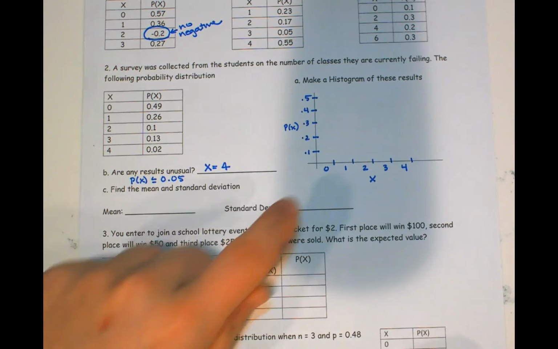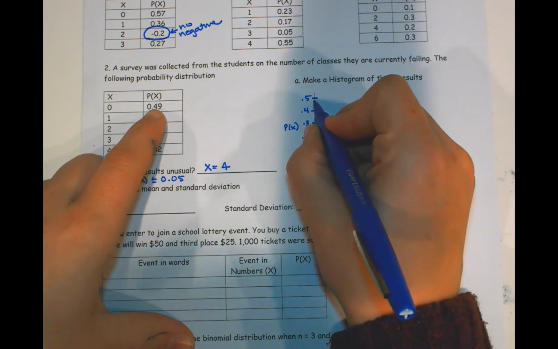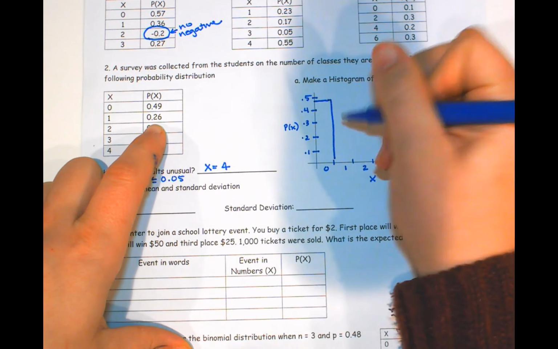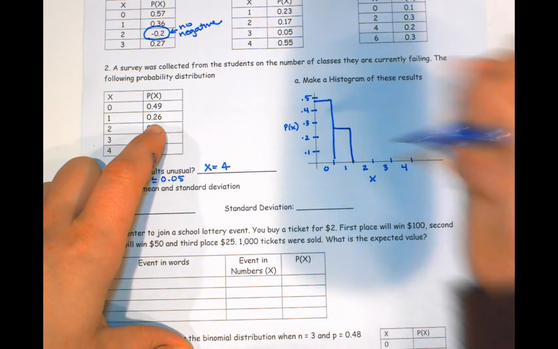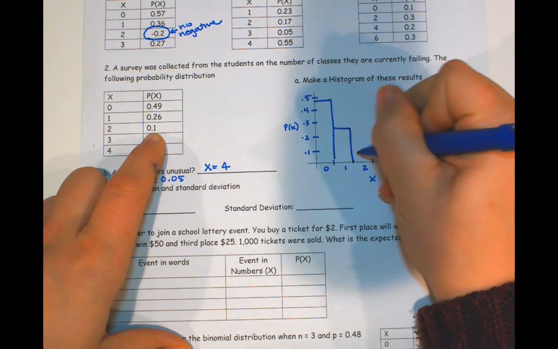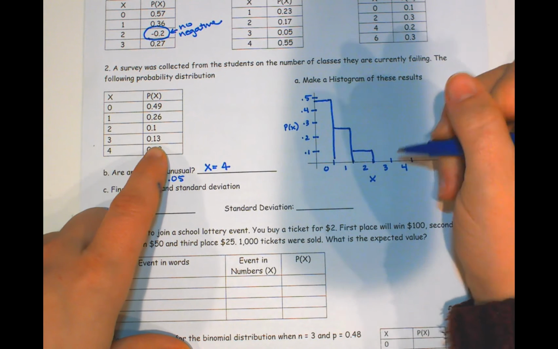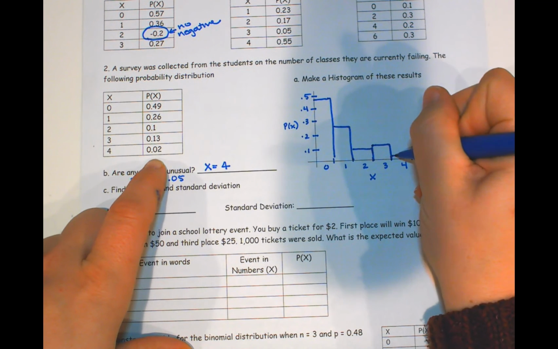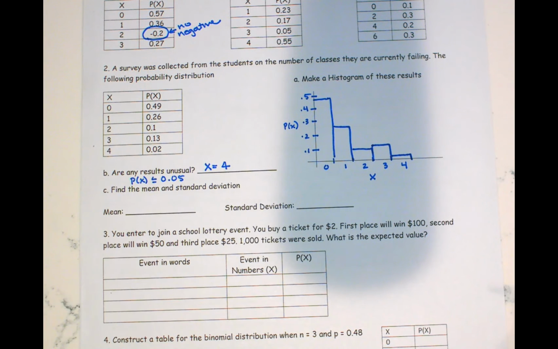So then at 0, my probability was 0.49, so almost 0.5. Then I have 0.26, just between 2 and 3, 0.1, 0.13, so just a little higher, and then 0.02, so pretty small. So there is our histogram of our probabilities.